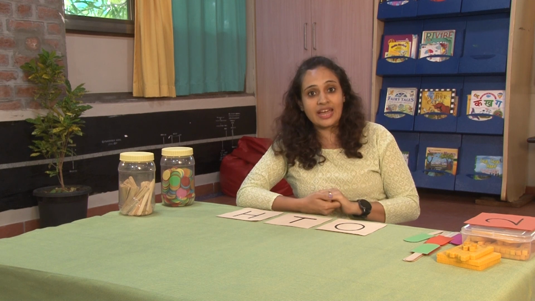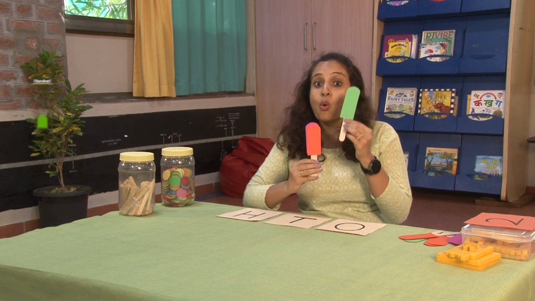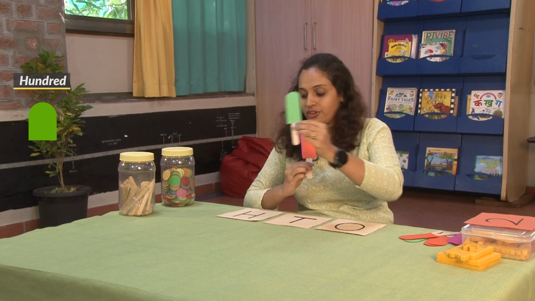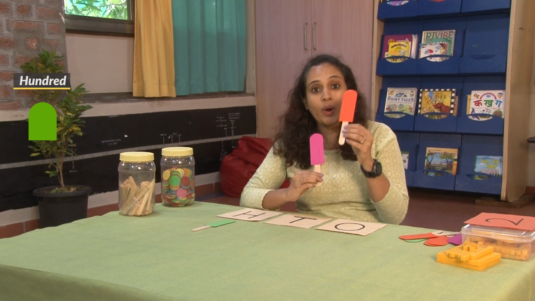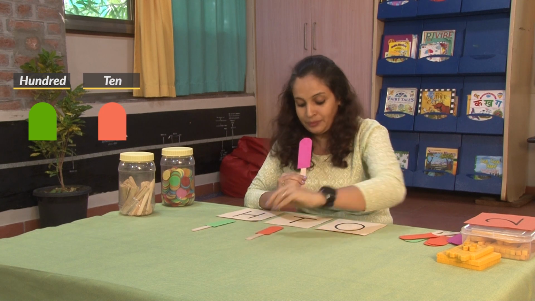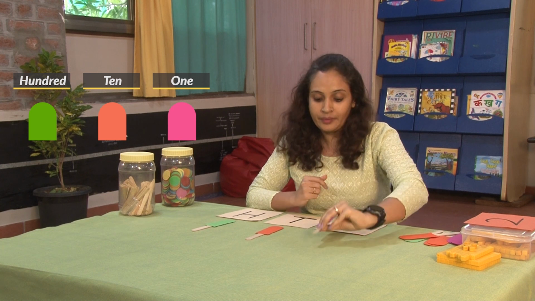I have one more strategy, the strategy of colors. So if I say one green candy represents 100, one orange candy represents 10 and one pink candy represents 1.